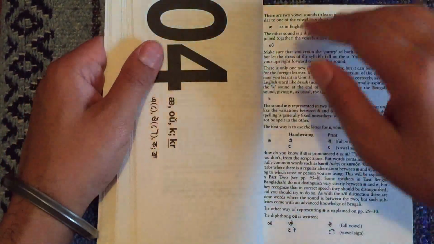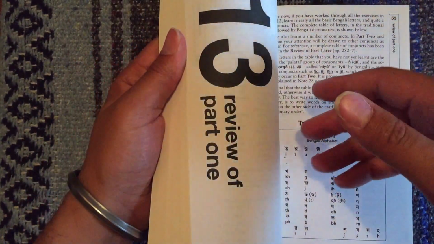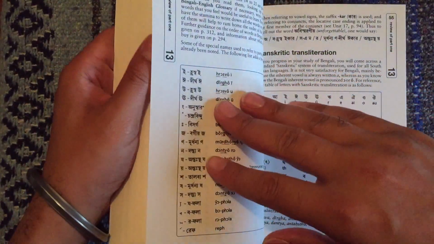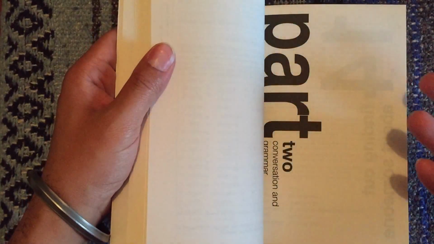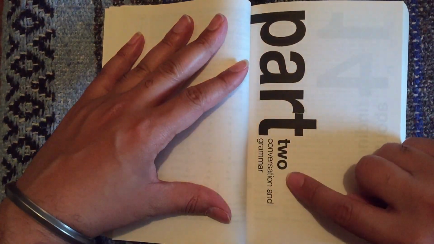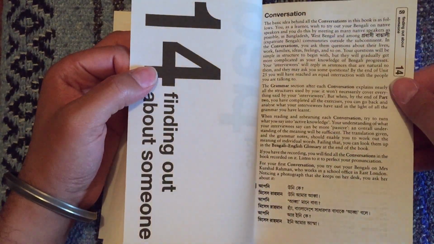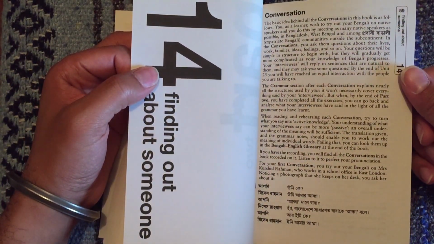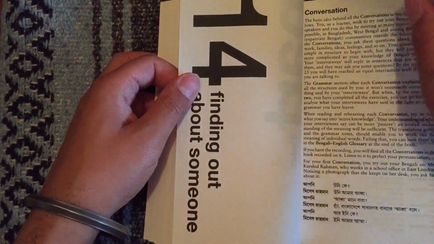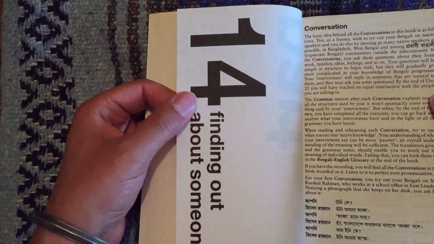So as I said, there's 12 lessons, and then the 13th is a review. It's going to be like that, learning groups of letters before you dive into part two, which is conversation and grammar. I don't know if the Bengali script is so difficult that it needs to be done like this, but I do appreciate that there's a reference for learning the alphabet in chunks.